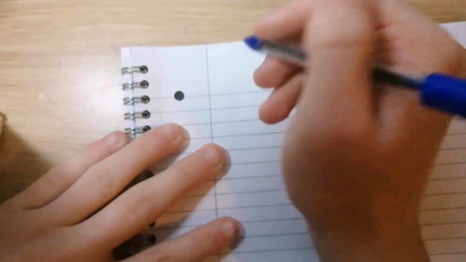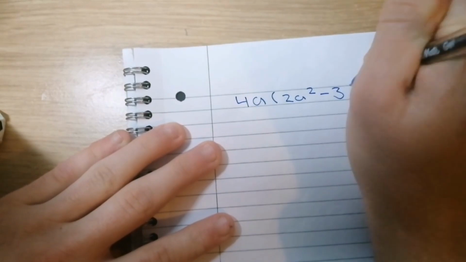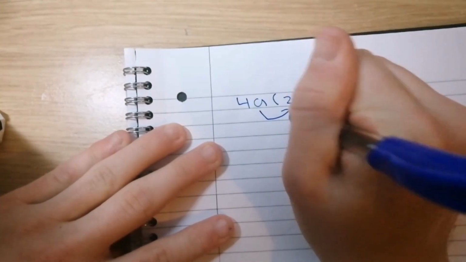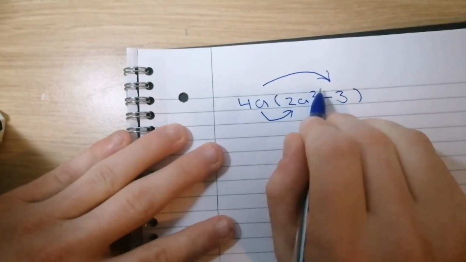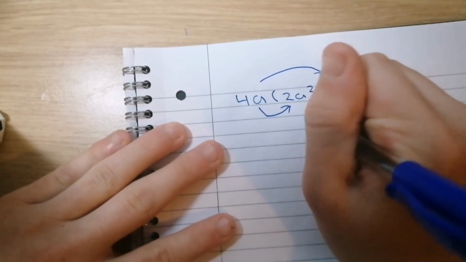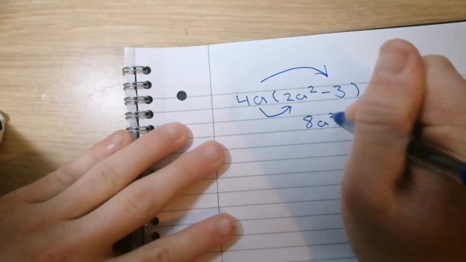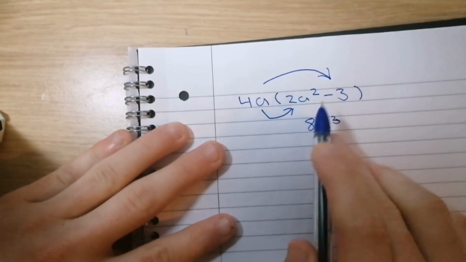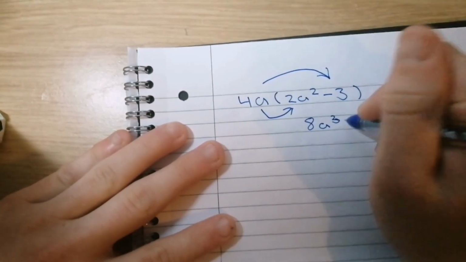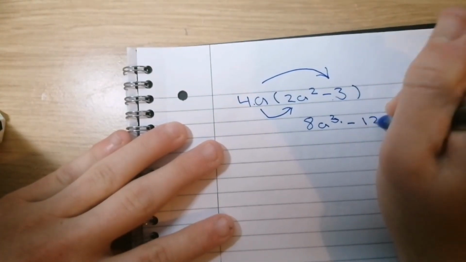So finally, for the last question, we have 4a bracket 2a squared minus 3. And then we do the arrows again. So we have 4a times 2a squared, which is 4 times 2, which is 8. And then a times a squared, which is a to the power of 3, because what we did last time, we times that a with the already existing 2a's. So a to the power of 3. So 4a then is times by minus 3. So that'll be minus 12a.